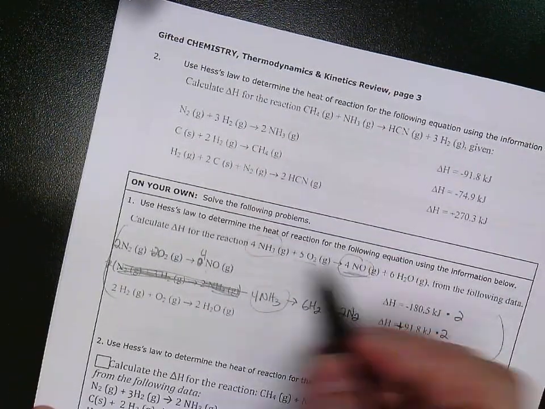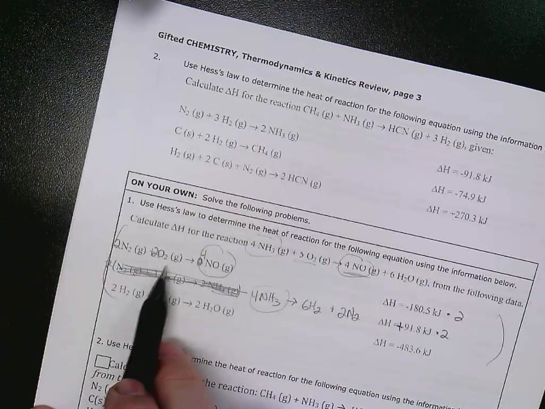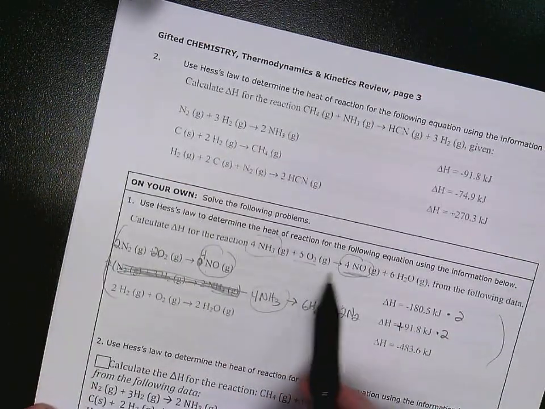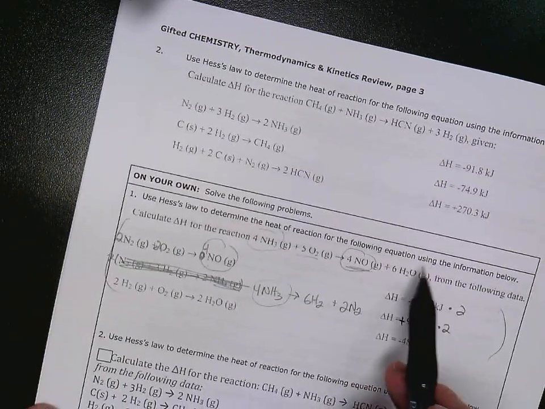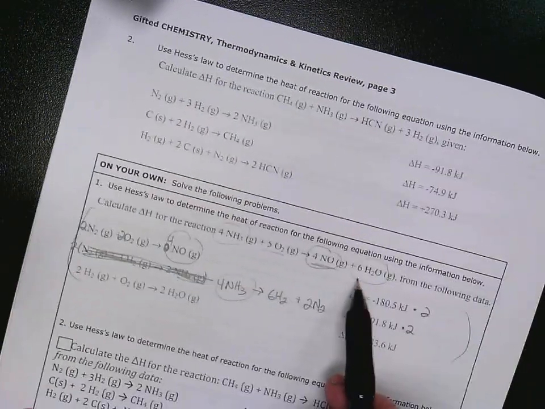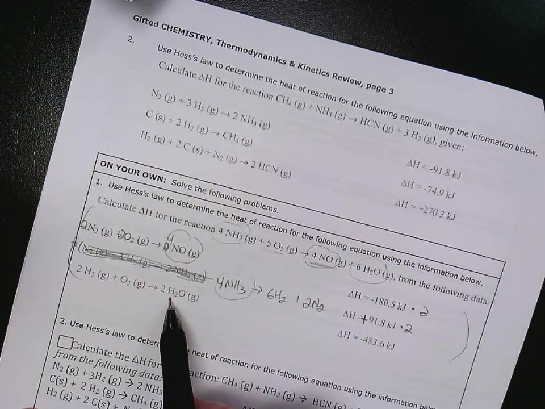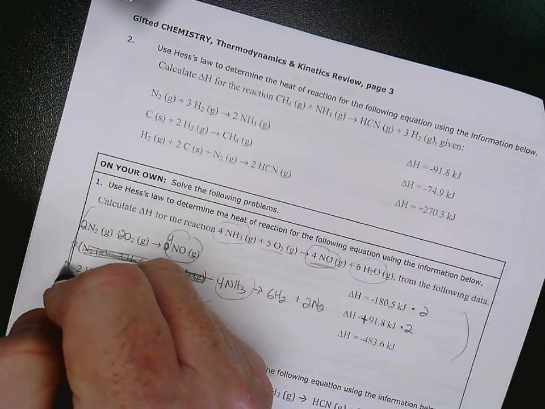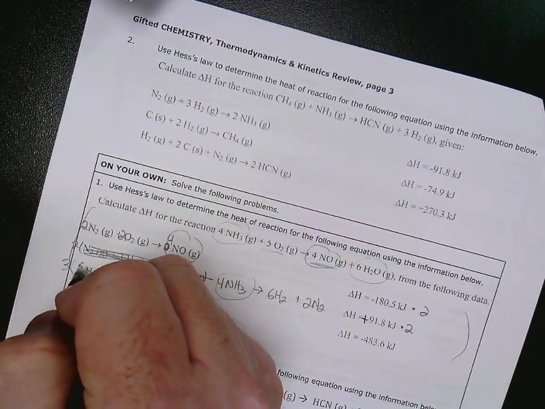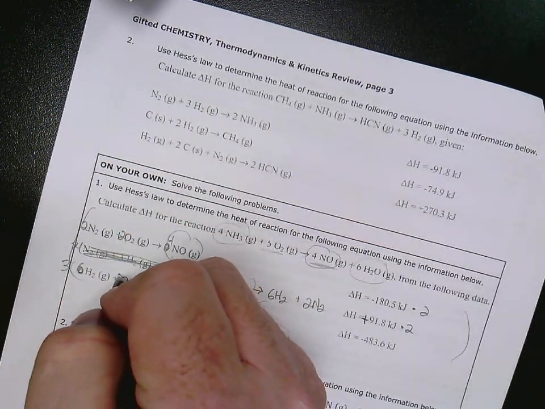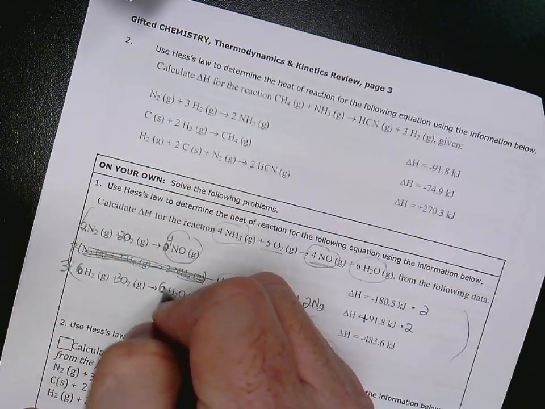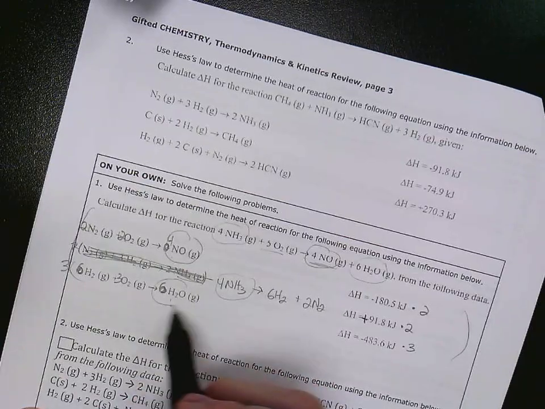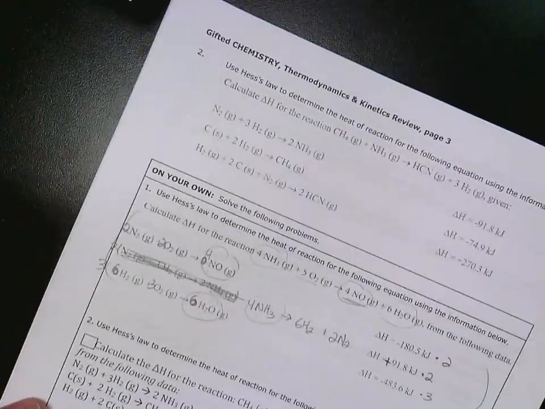Now I have my 4 NOs. I'm not worried about the O2s or the N2s yet. I'm just looking for the things that are in my target. Here, I need 6 H2Os. Well, here's the only place I have H2Os. At least they're on the right side. So I need to multiply this whole thing times 3. And so what I'm going to do is just make this 6, and this 3, and this 6, and then I'm going to multiply this times 3. Now I have my 6 H2Os. Now the rest of this has to cancel.